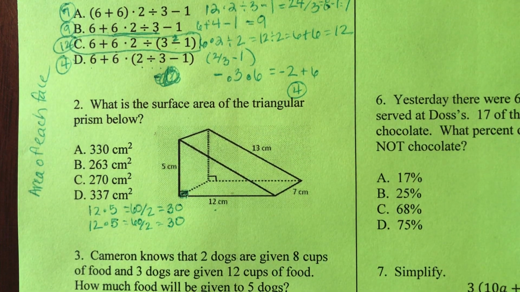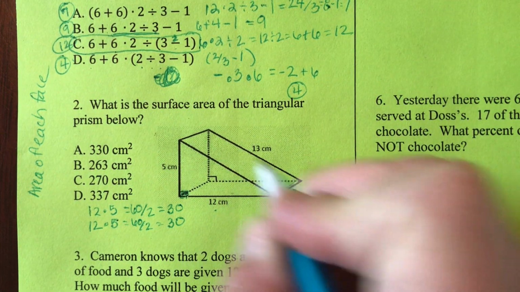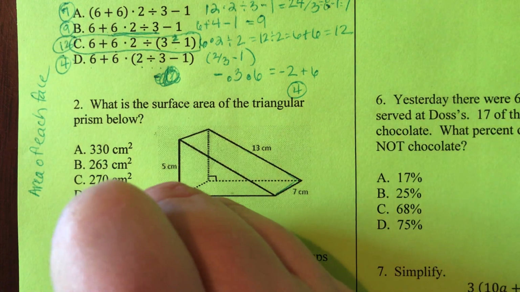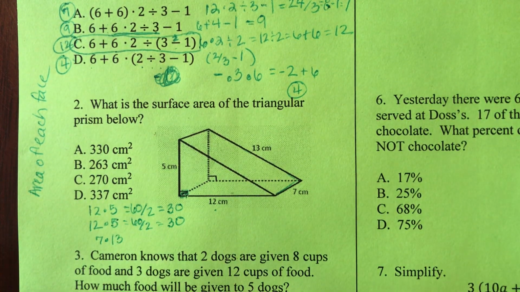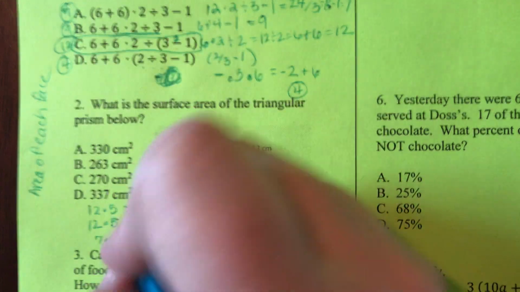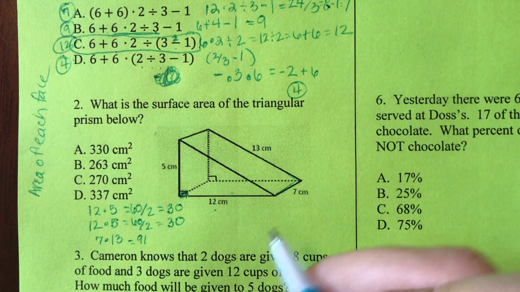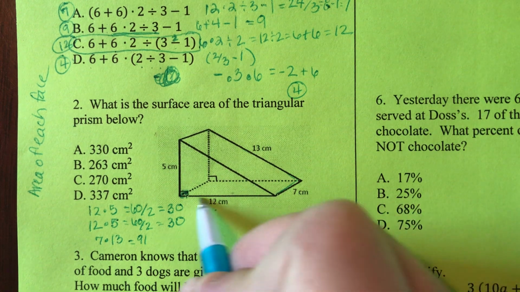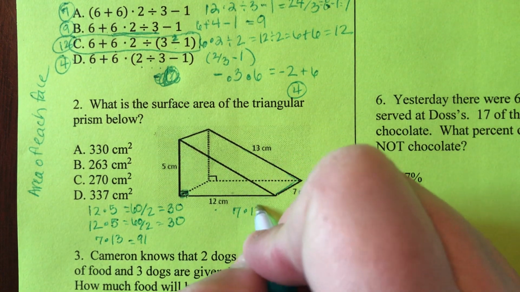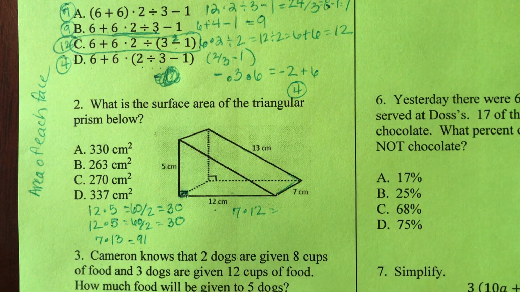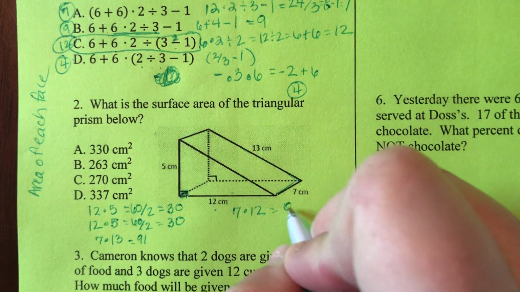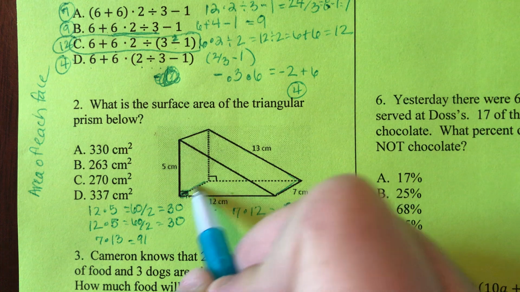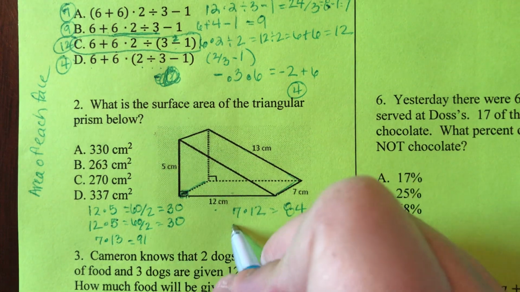So there are the 2 triangles. Then we're going to have a rectangle, which I see is 7 by 13. So 7 times 13, and that's going to be 91. Then I have this bottom part, which is 7 times 12, and that's 84. And then I have the shorter back side, which is 7 times 5.